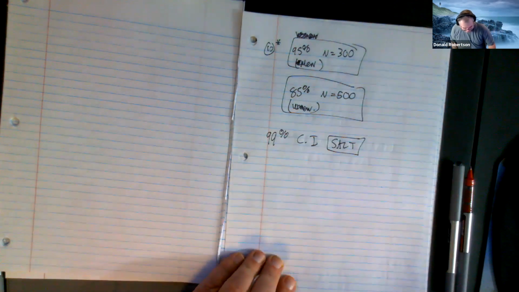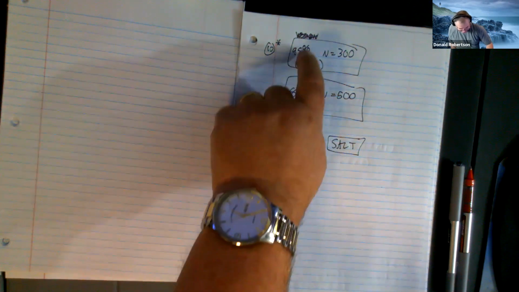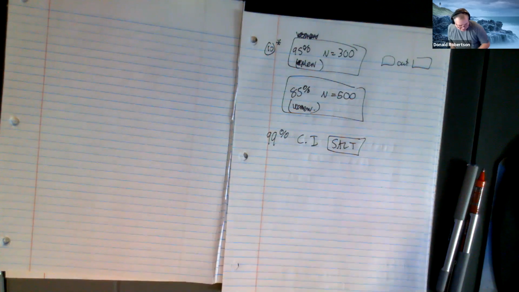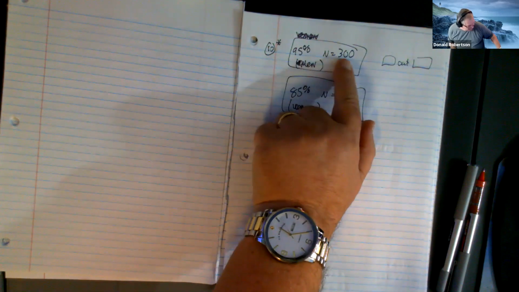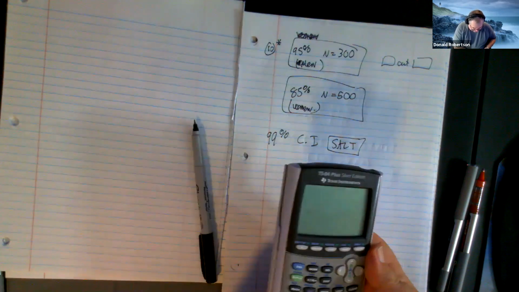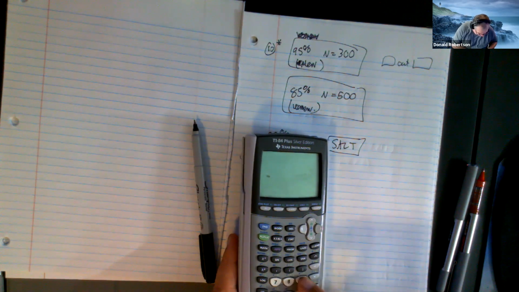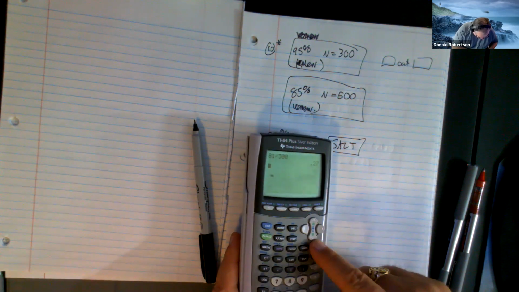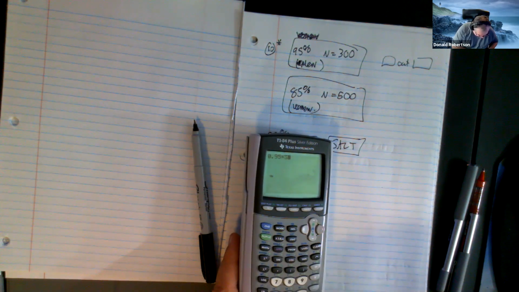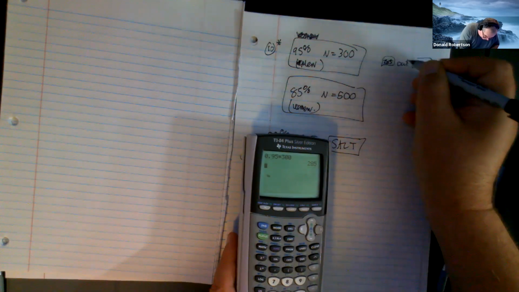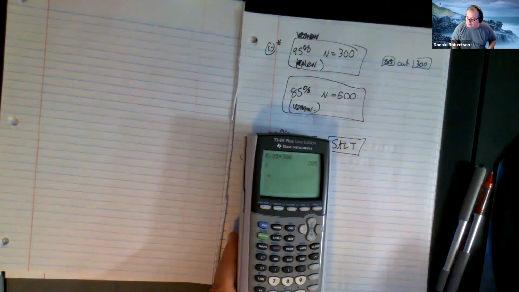There is a problem with this. The information that they've given me actually isn't the numbers that I need. I'm going to have to do a little calculation myself. I'm going to have to find out what 95% of 300 is. In other words, I'm going to find the raw data. How about 0.95 times 300? And that ends up being 285. Are you happy with how I got that?